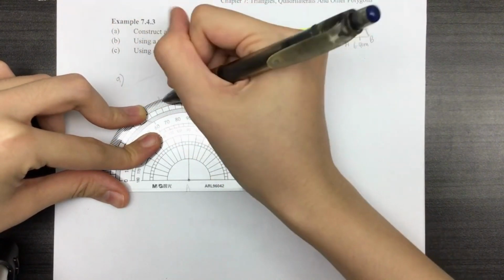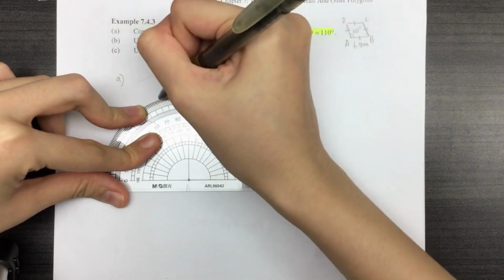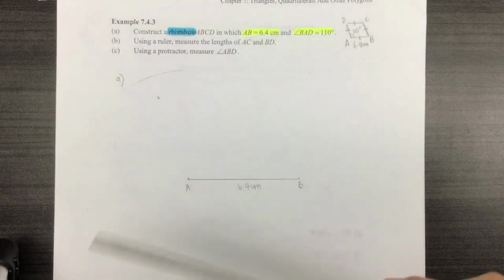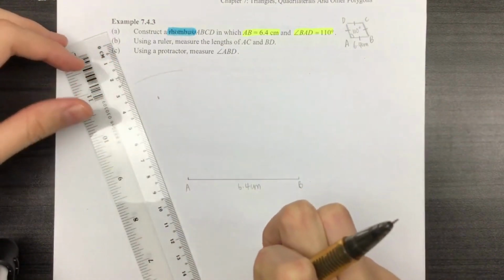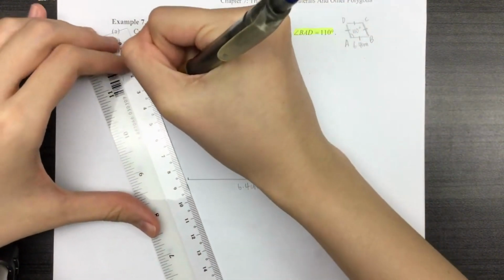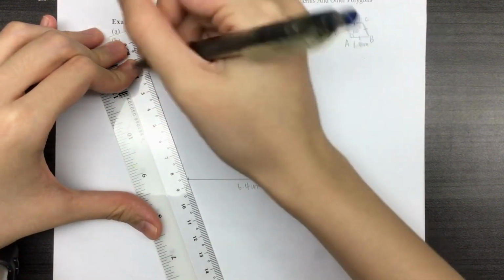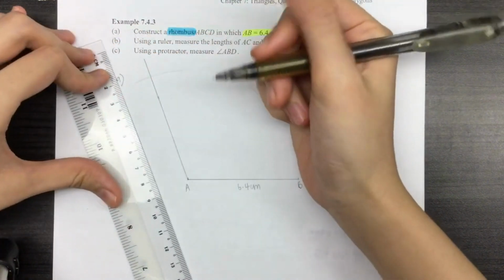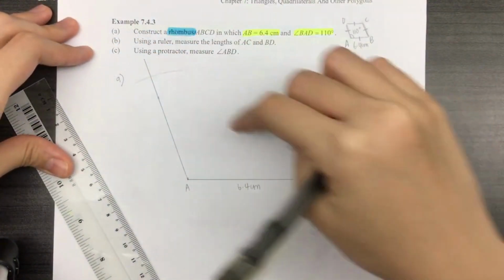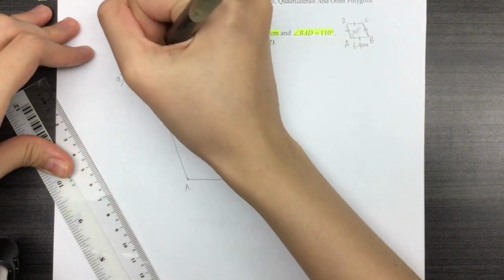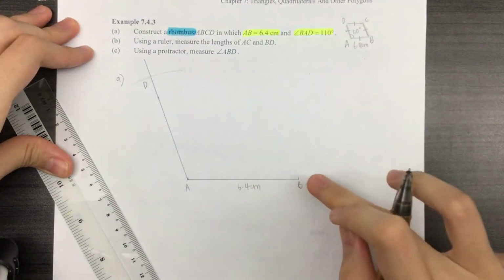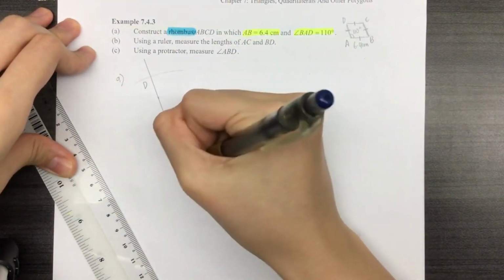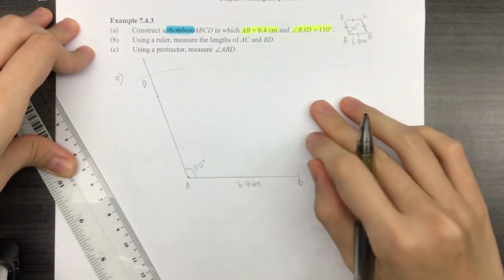Once I know that this is 110, I can draw a ray that connects from A to the arc. So this will be point D, and BAD is 110 degrees as measured just now.